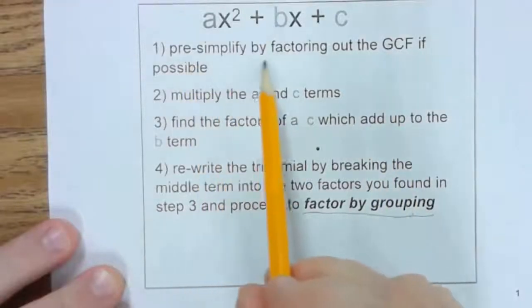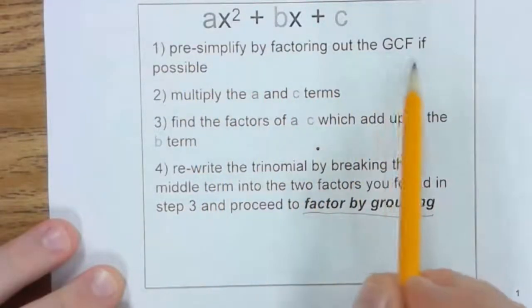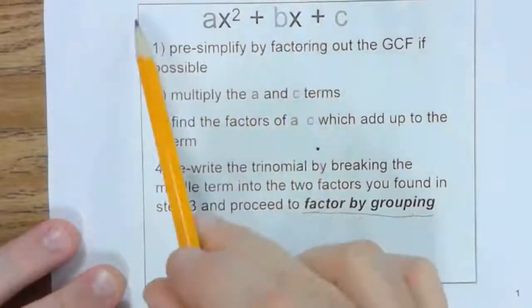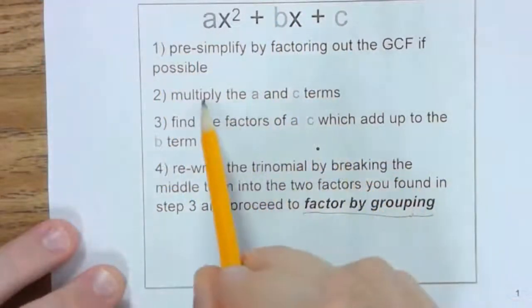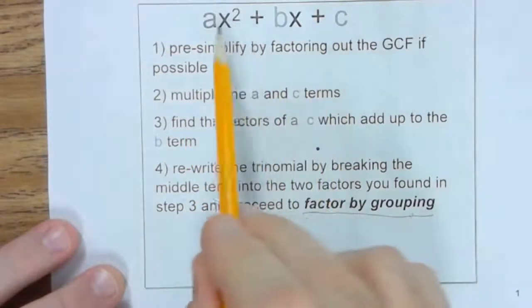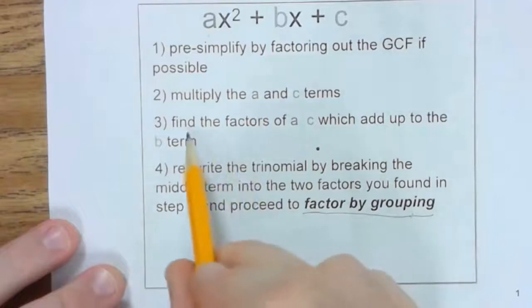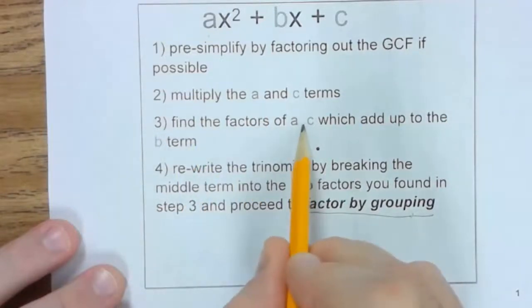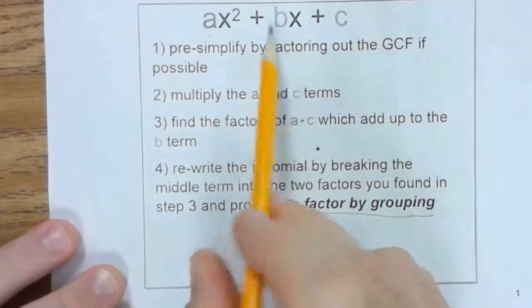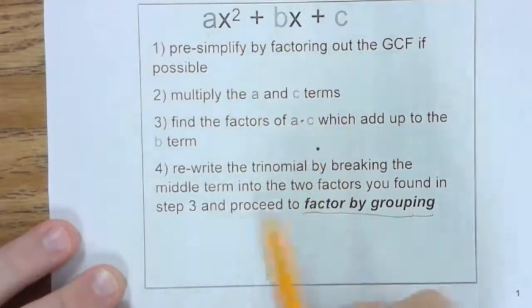Step 1 is pre-simplify by factoring out a GCF if possible. So if any of these numbers here have something all in common, you factor that out first. The next thing you can do is multiply the a and c terms. That's the first and last. That comes from your f and l of FOIL. Number 3, you're going to find the factors of a times c, which add up to the b term. So the factors of the a times c that add up to b.